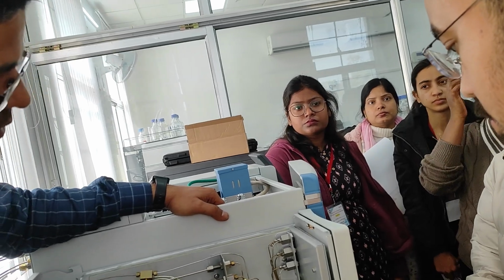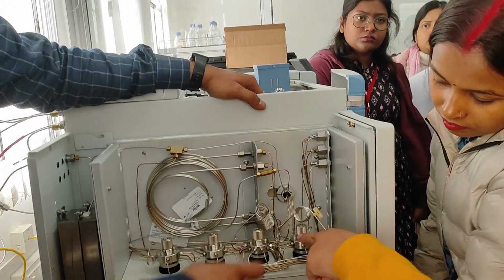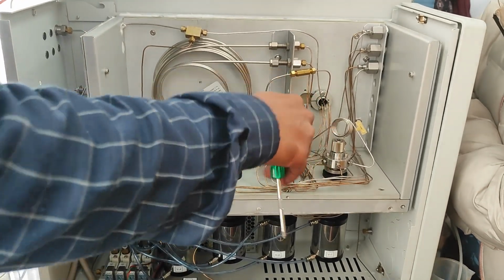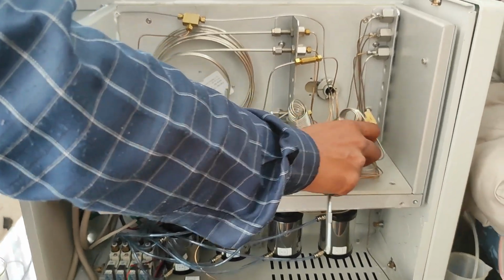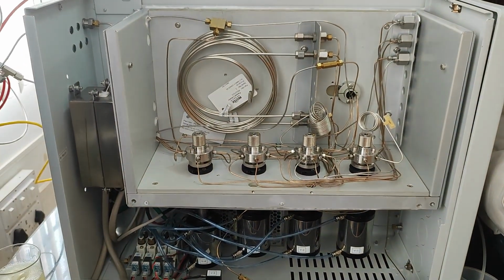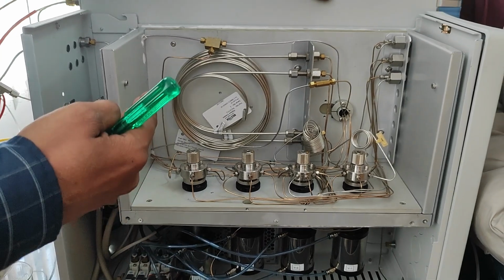What are these? These are valves. Why are we using four valves? One valve is for sample injection. One is the CSB column switching valve. One is for bypassing the methanizer. We can decide whether our sample should go to the methanizer or not.